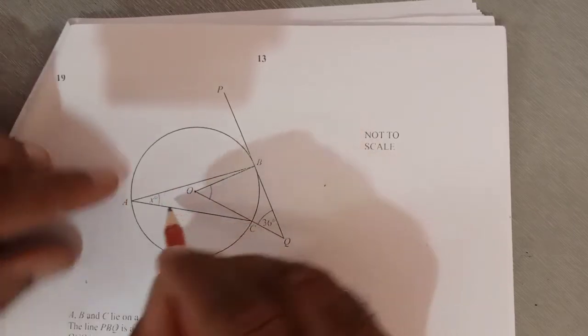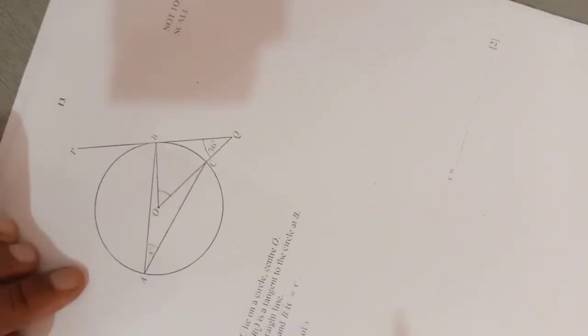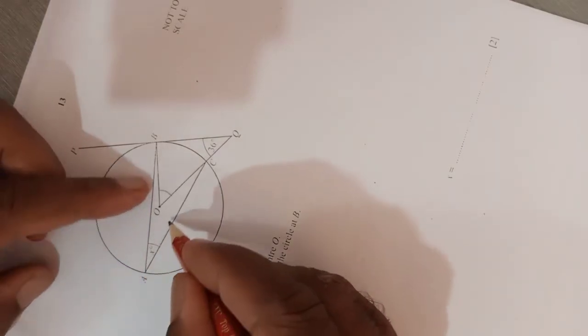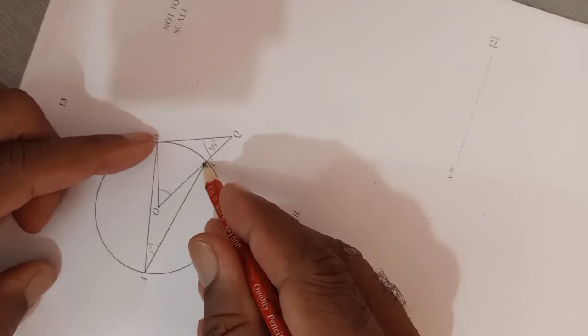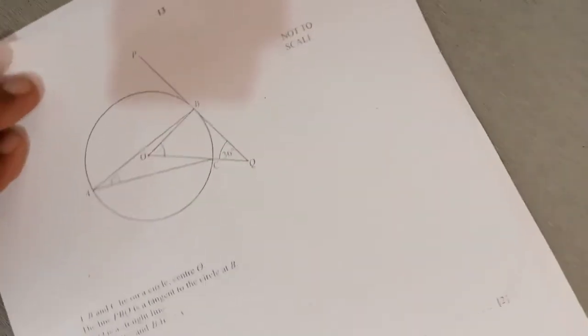The angle at the segment, if you look at it, this is angle x, which starts from B and C, and from B and C, this is the angle at the center. So this is the angle at the center, this is the angle at the circumference or segment. So both have a relation. This angle is double of this angle. So if it is x, this is 2x.